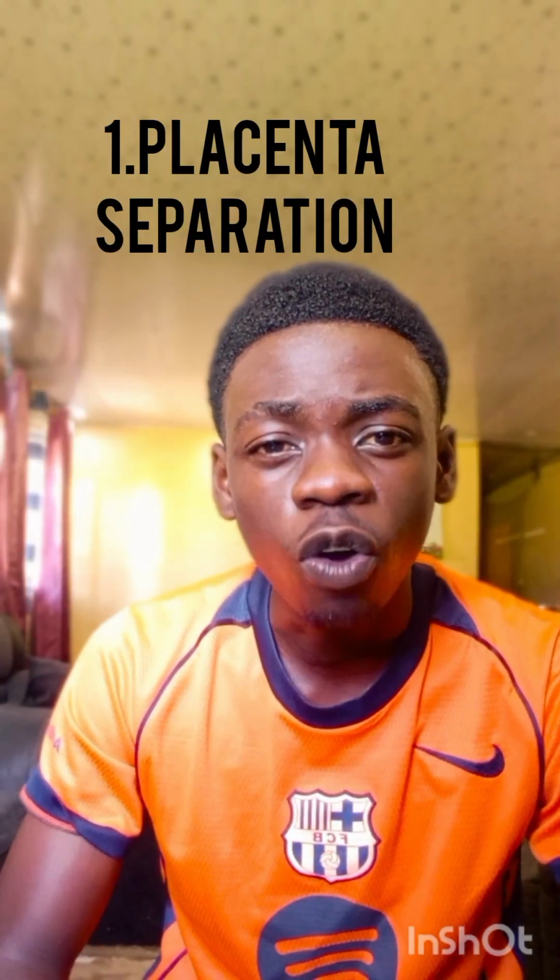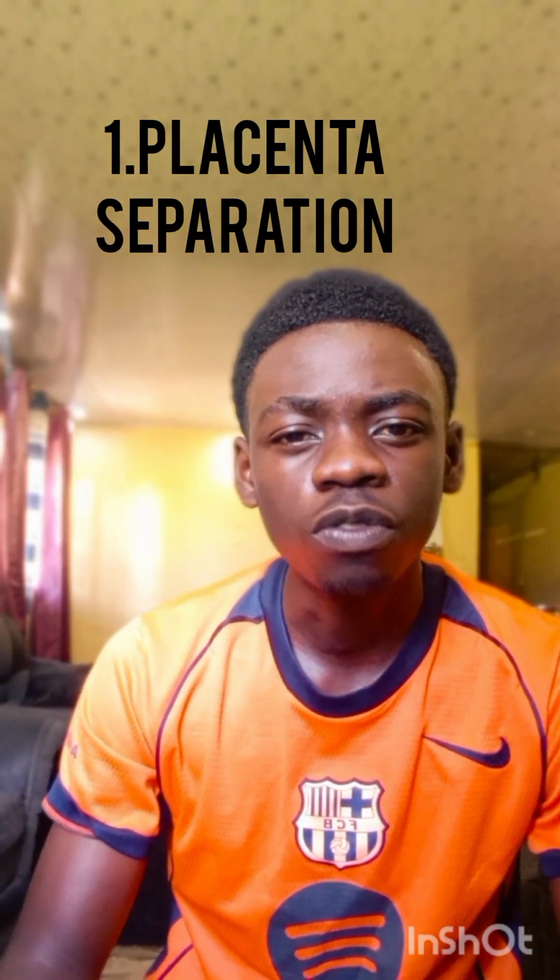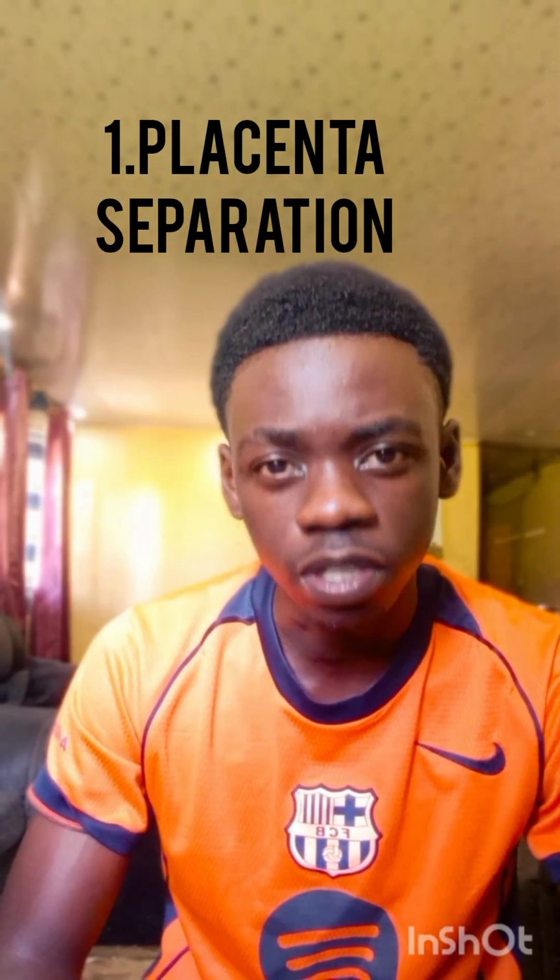Now, how does this delivery of the placenta and the membranes and achieving of hemostasis occur? This is where we talk about the physiology of third stage of labor. Remember, the physiology of third stage of labor consists of 4 distinct steps. Number 1, we have separation of the placenta from the walls of the uterus.